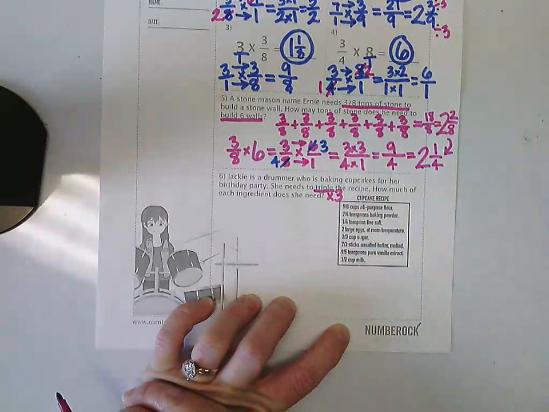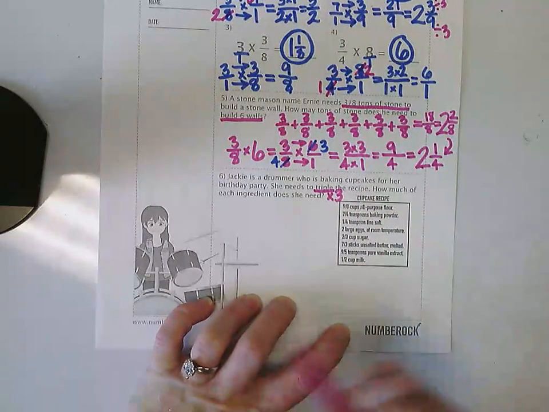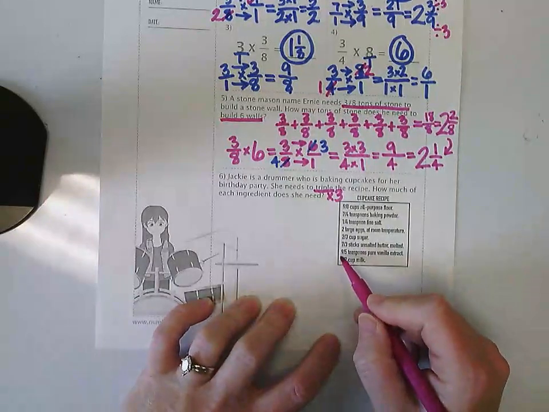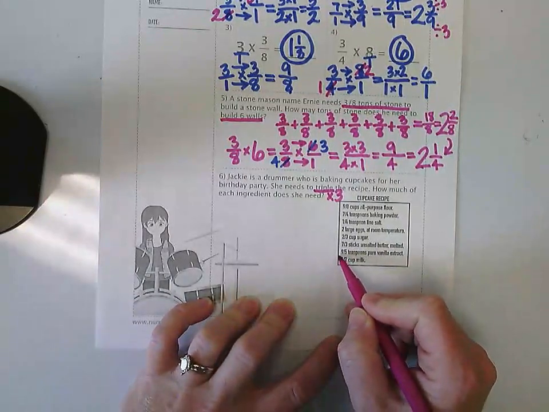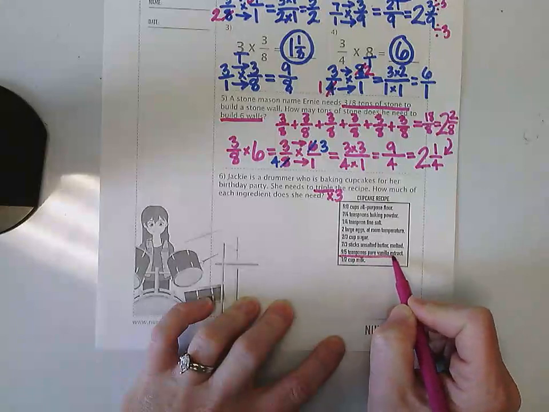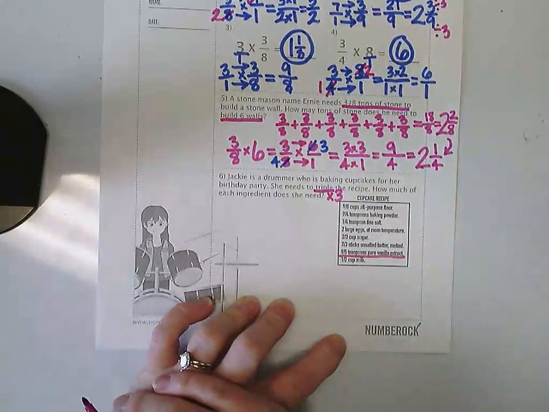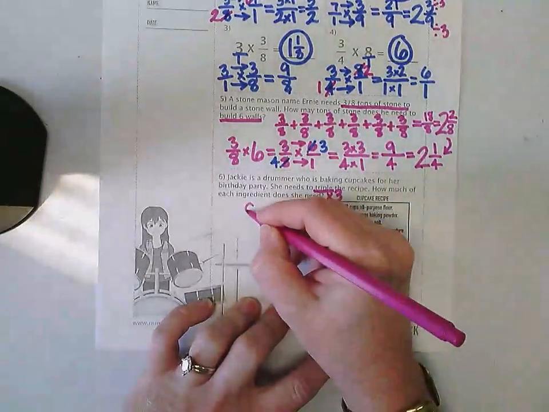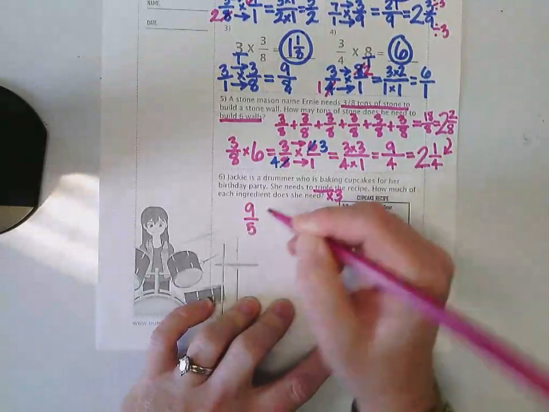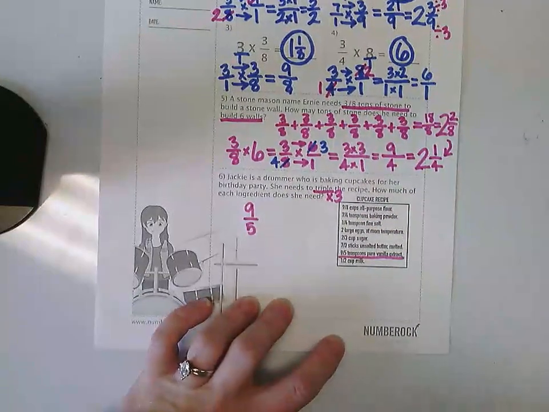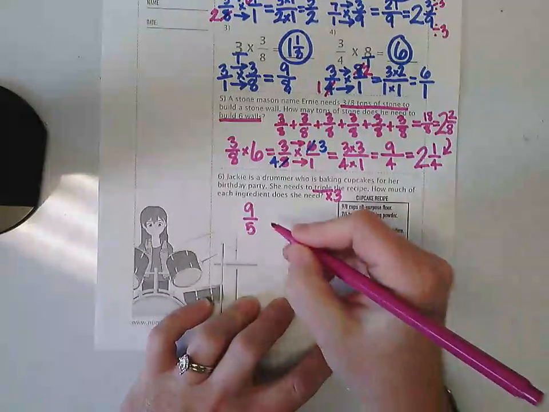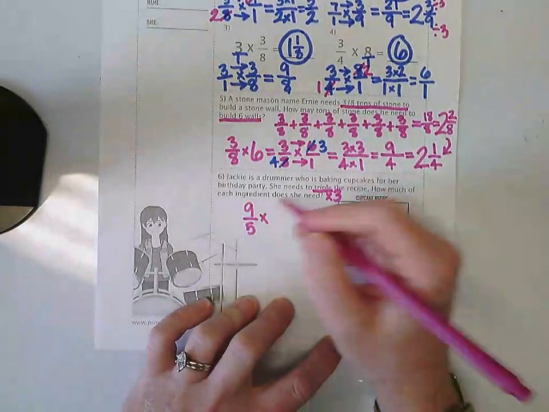So let's see what we need to do for the vanilla extract. So that is 9/5, which is an improper fraction, like a mixed number already made improper, times 3.